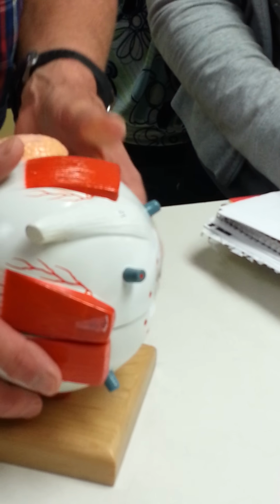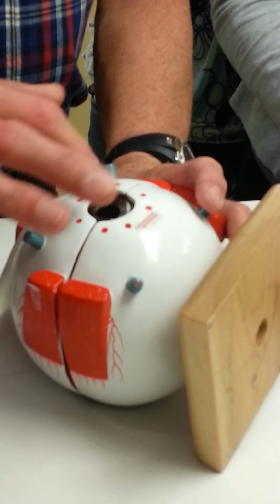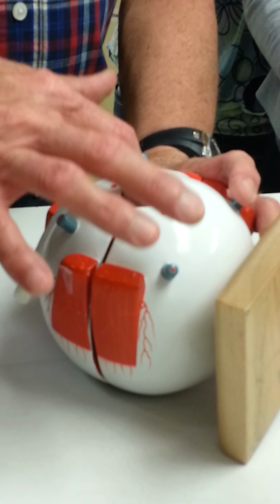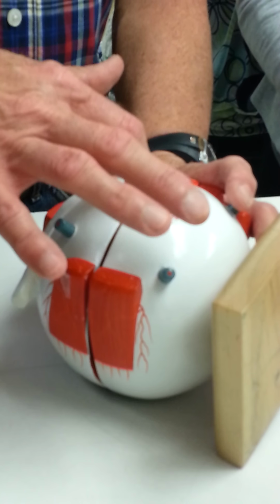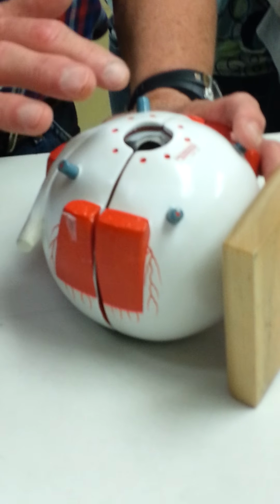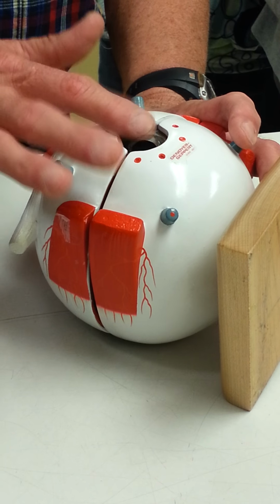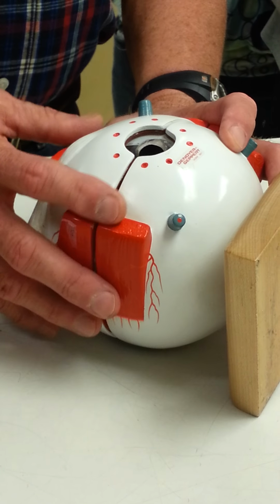And then the spot here at the back, that's the blind spot or optic disc. That would be where the actual optic nerve joined the retina. So there's no rod cells, no cone cells at that point. And that's why you call it the blind spot or optic disc.